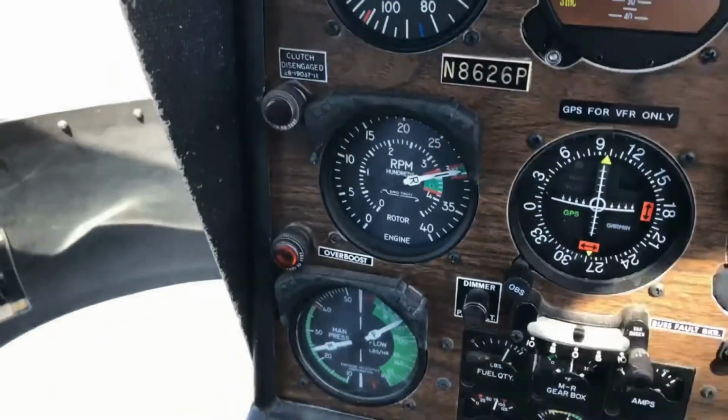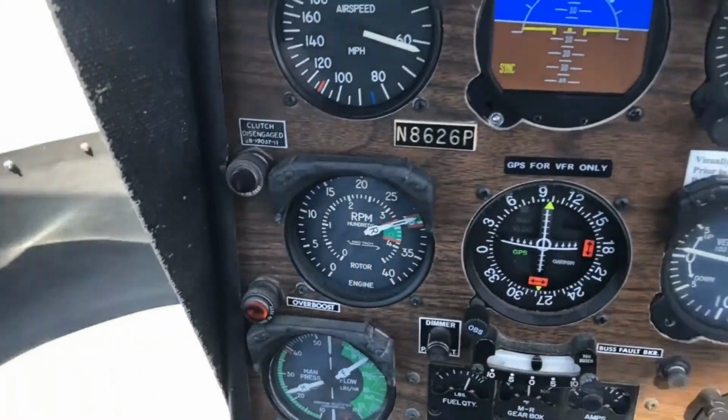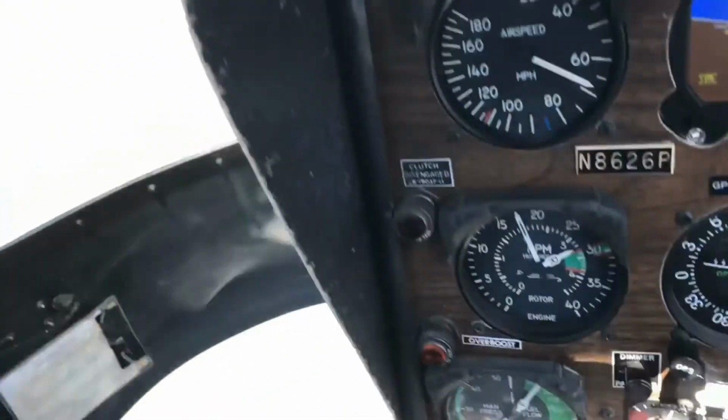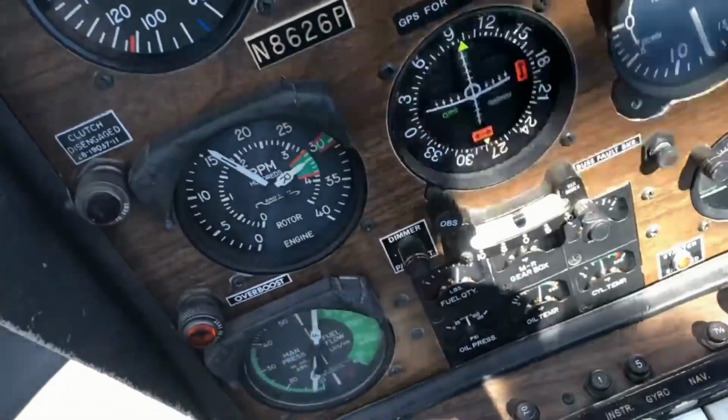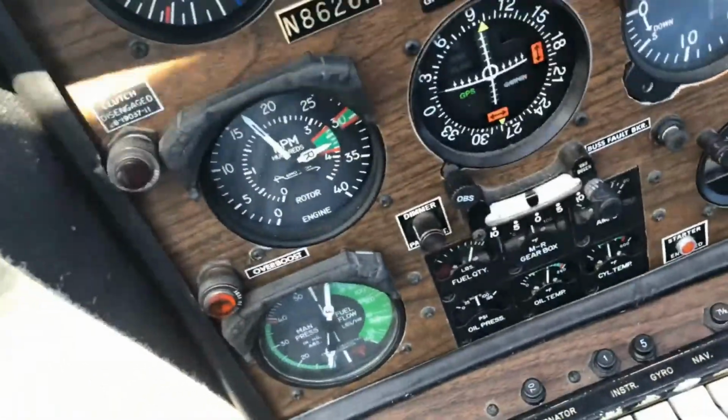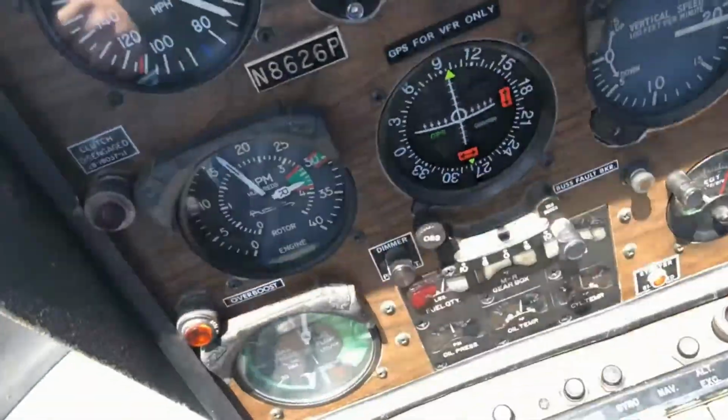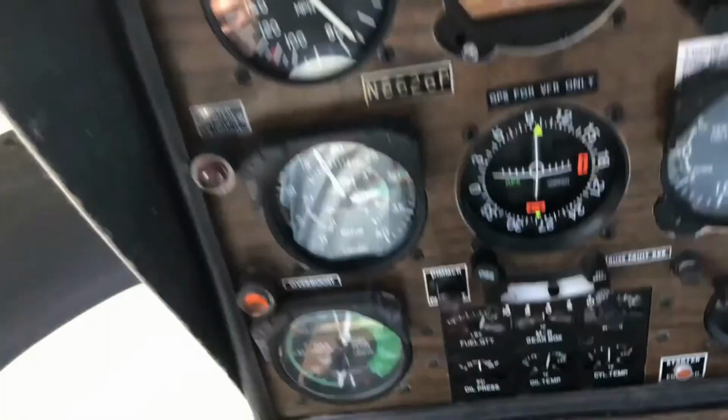Okay, I'm going to reposition my hand. 1, 2, 3, all the way down. Right pedal, get turning. Okay, so note the RPM is low. He's starting his turn, and watch that RPM coming up. It's going to rise, so he's going to raise the collective so that the RPM doesn't go too high.